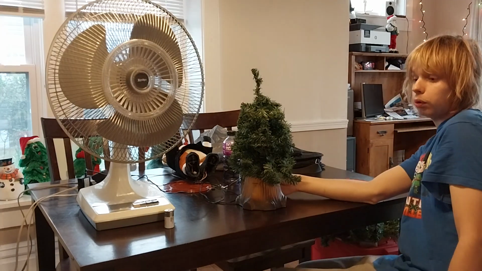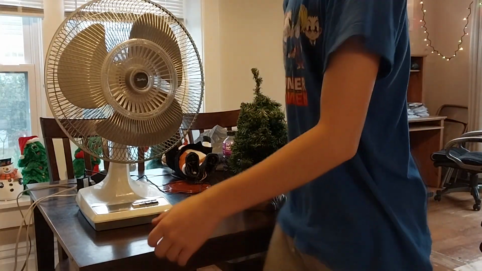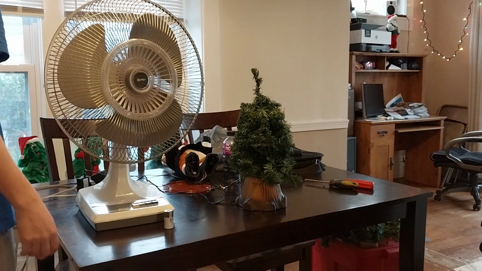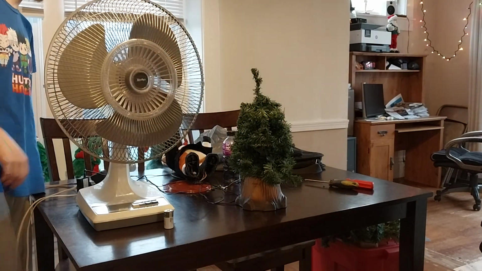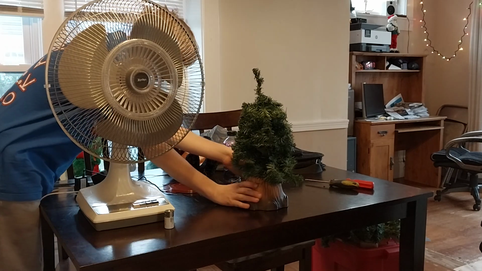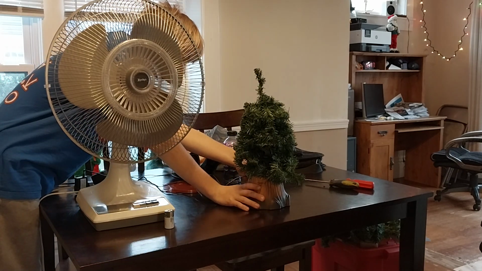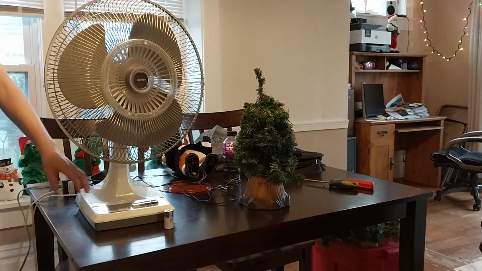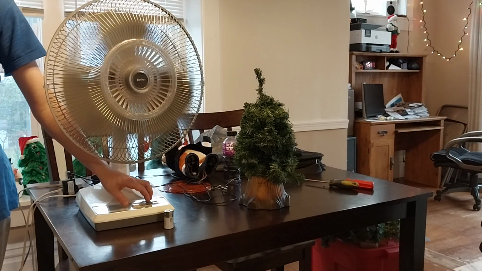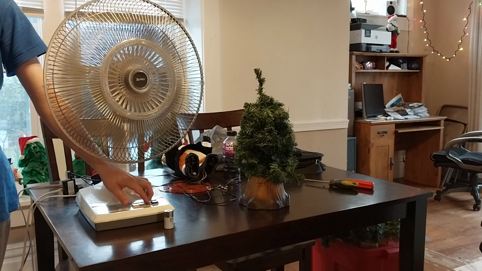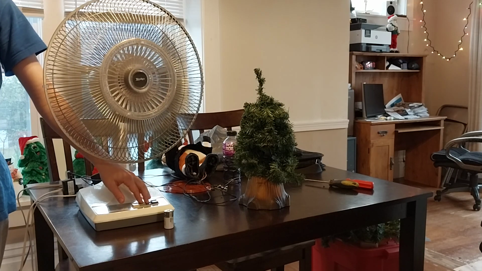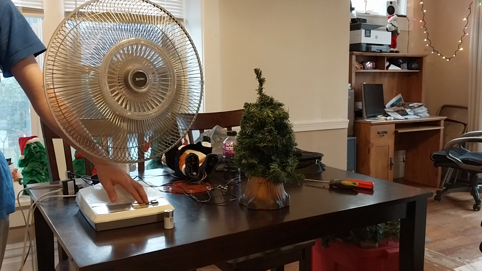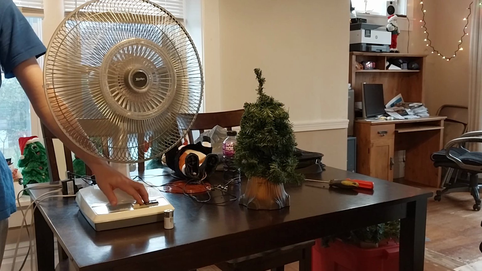I thought I heard like a pop noise. There's no radios or anything that could be doing that. Stand behind it to avoid activating the light sensor on his nose. Now we'll activate the fan.